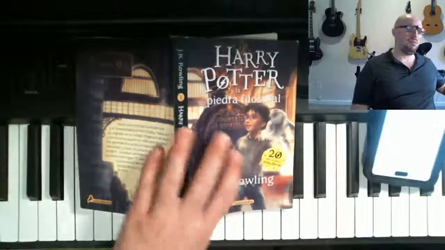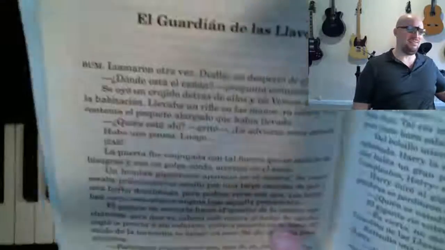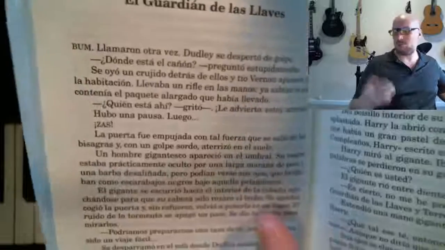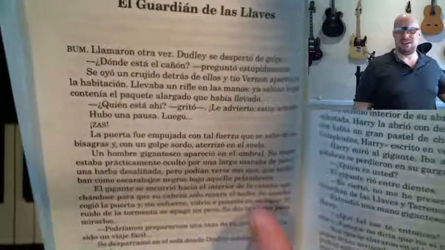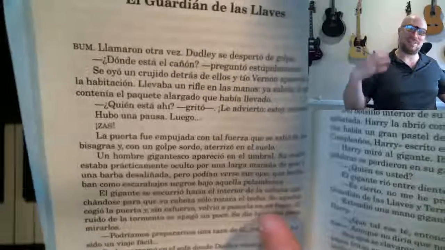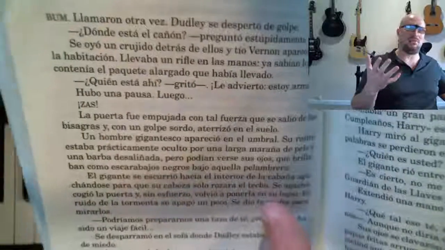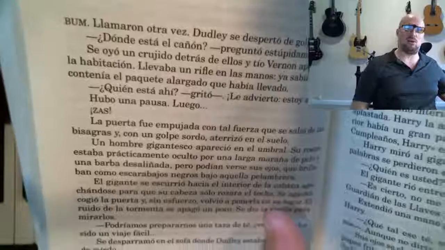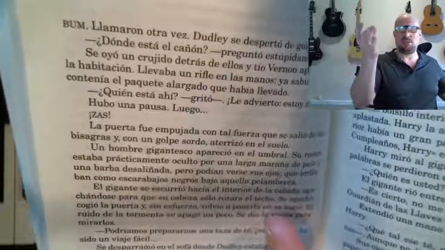Now, which one would I prefer? I'd actually prefer zas, even though that doesn't make sense to me as an English speaker. Crash or smash is so much more of an onomatopoeia. In other words, the name of the word sounds like the sound it makes. Smash, right? Or an onomatopoeia example is drip, drip.